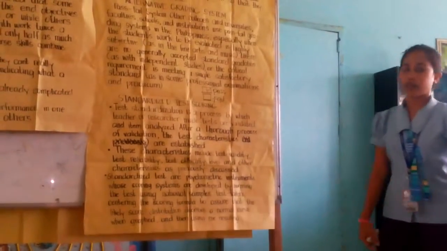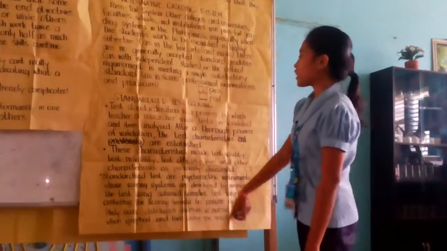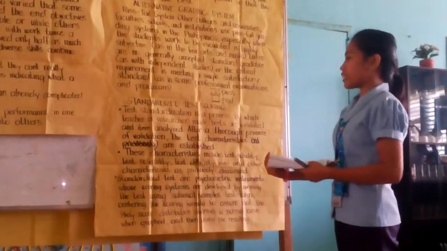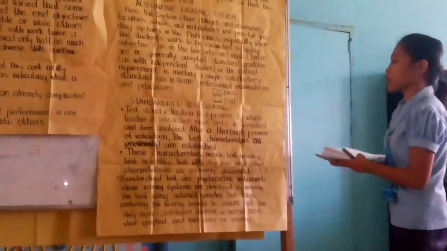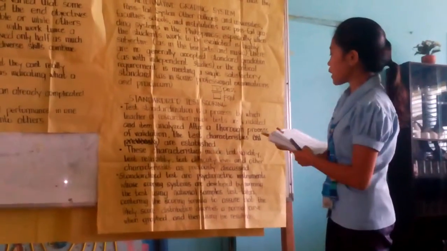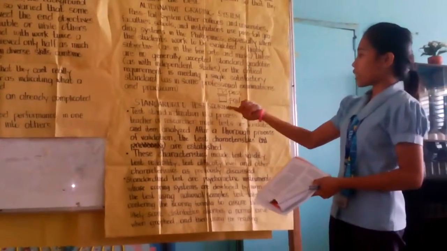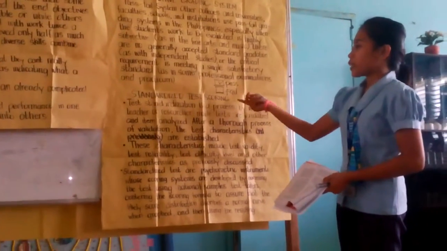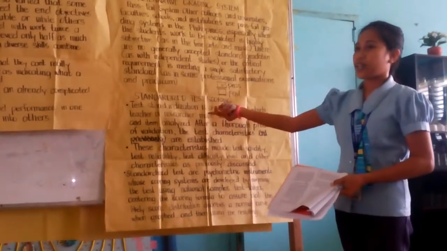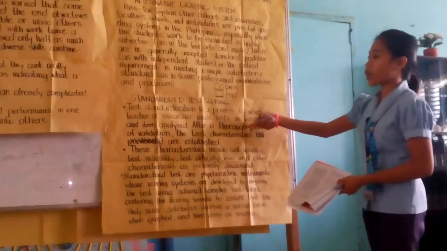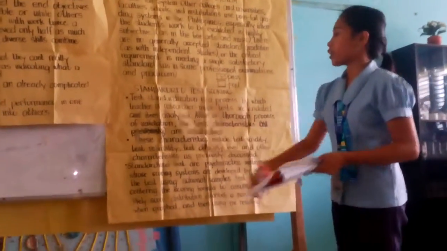Next is standardized test scoring. Standardization is a process by which teacher or researcher-made tests are validated and item analyzed. Standardized test scoring is like what our teacher used when grading.